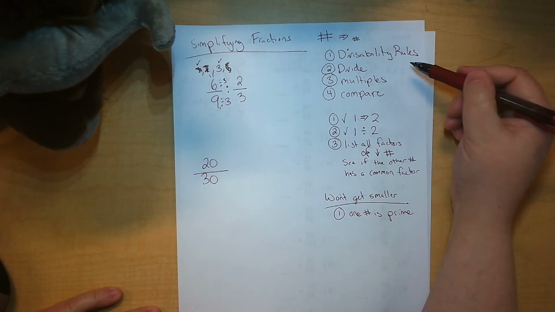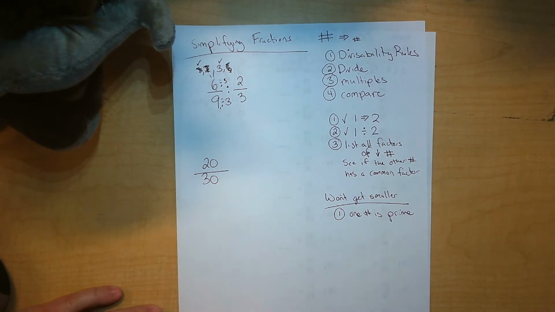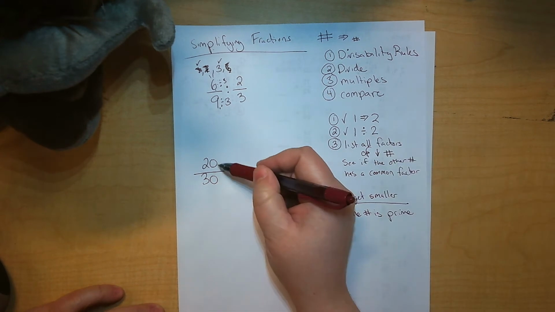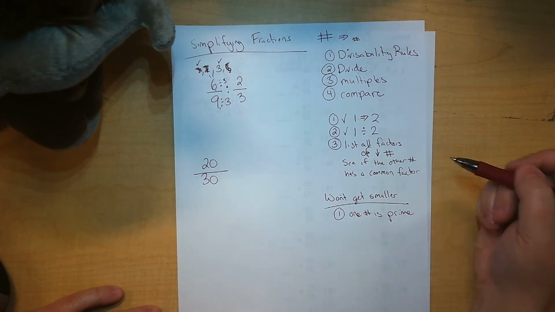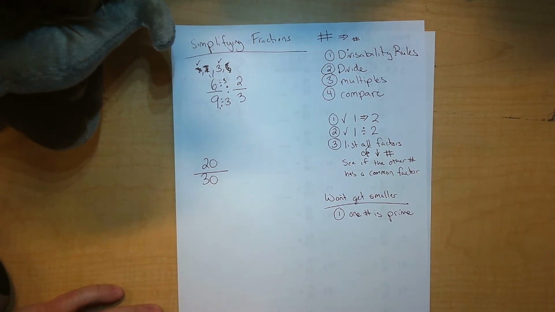So let's see. Will one number turn into the other number? Nope. Can one number be divided by the other number? No, we can't divide 20 by 30. We can't divide 30 by 20. Won't work. So now we're going to look at our smaller number, which is 20, and list all the factors.